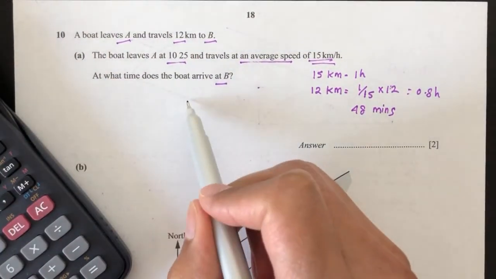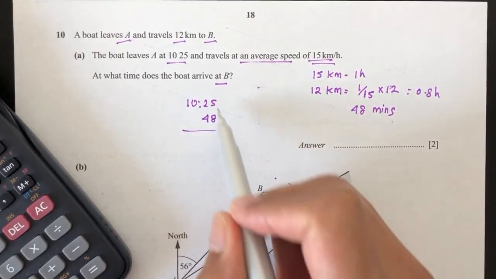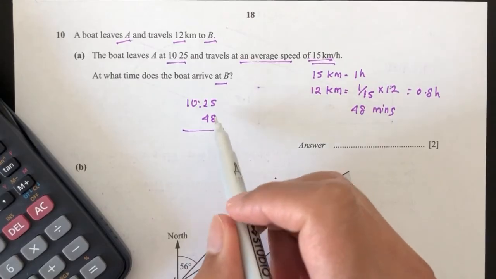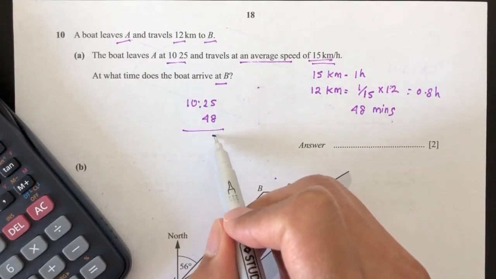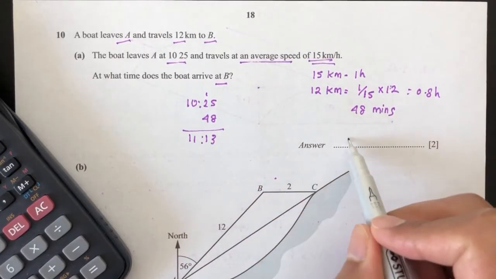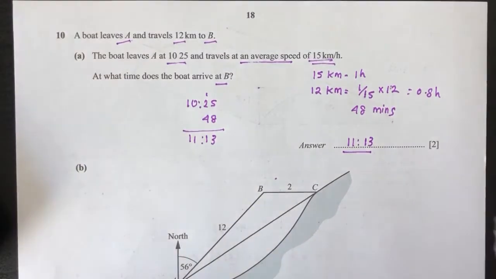So the time will be 10:25 plus 48. 25 plus 48 will be 73 minutes, so 1 hour 13 minutes. So the answer will be 11:13, the time he reaches the point B.